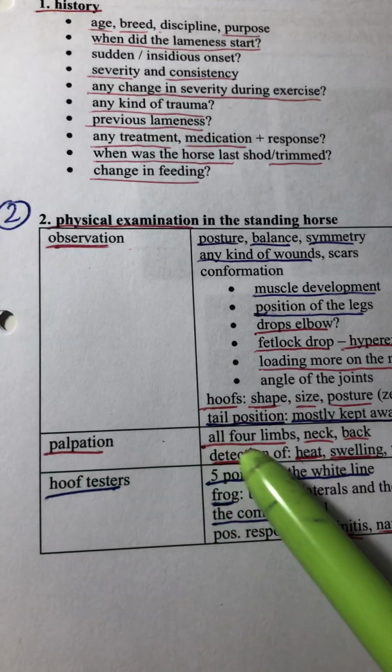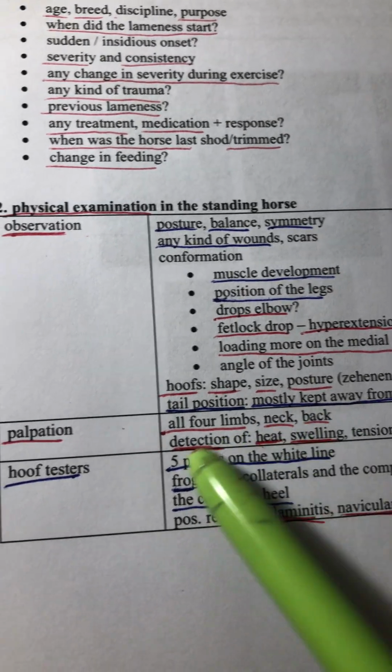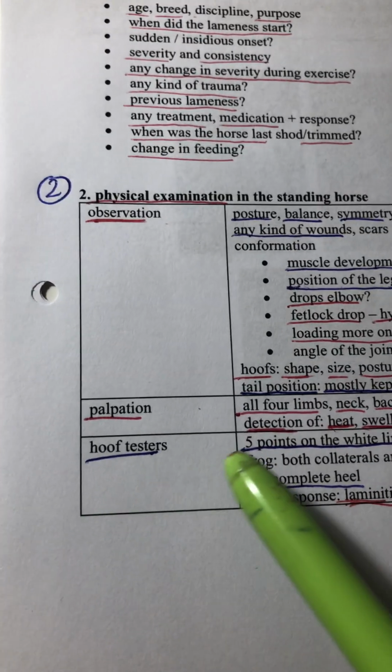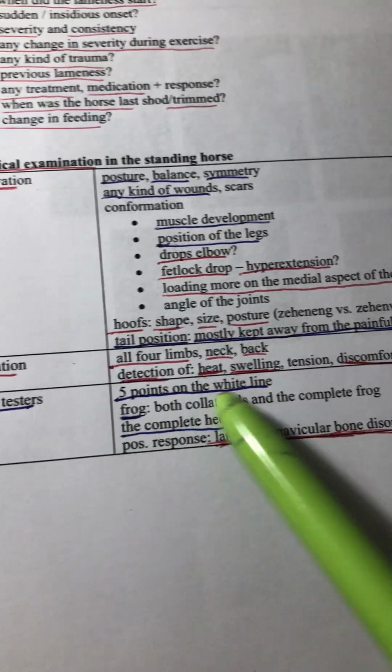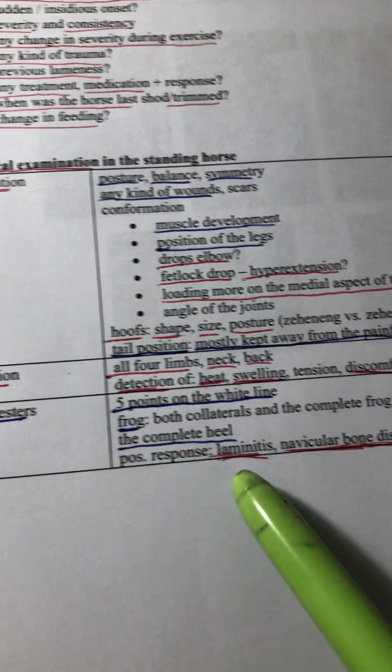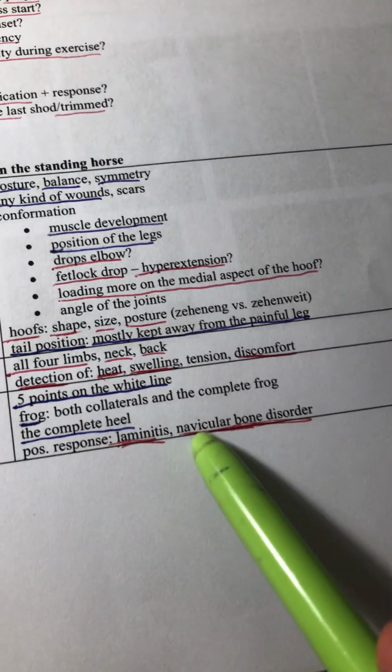And palpation. Check all 4 limbs, the neck and the back. Detection of heat, swelling, and discomfort. And hoof testers. Check the 5 points on the white line. Check the frog. See if it has complete heel as well, and look for laminitis and navicular bone disorder.